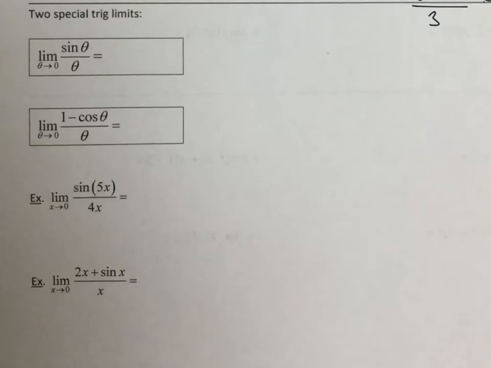Okay, there are two special trig limits that you just kind of have to memorize. The limit as theta approaches 0 of sine of theta over theta is going to be 1. And the limit as theta approaches 0 of 1 minus cosine of theta over theta is going to be 0. So you're really just going to have to memorize that. Okay, so now we're going to do some examples that use these special trig limits. We're going to start off with the first example. What is the limit as x approaches 0 of sine of 5x over 4x?